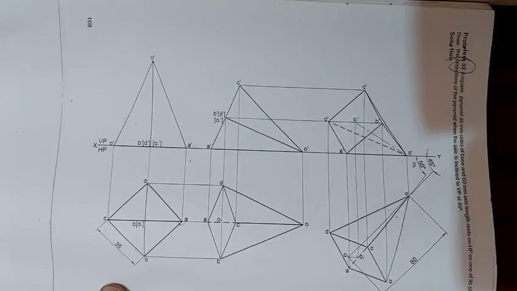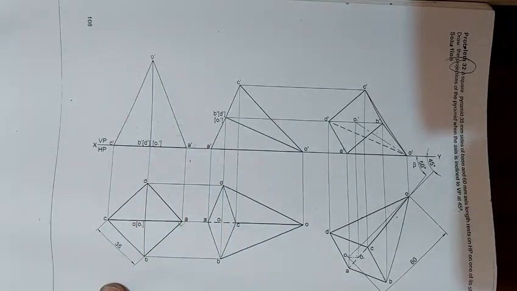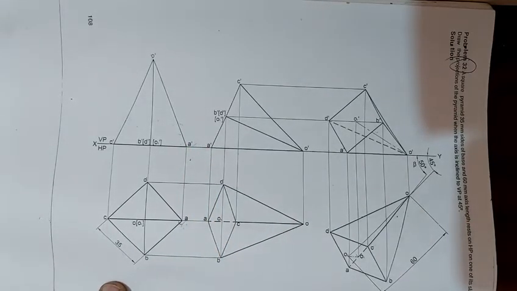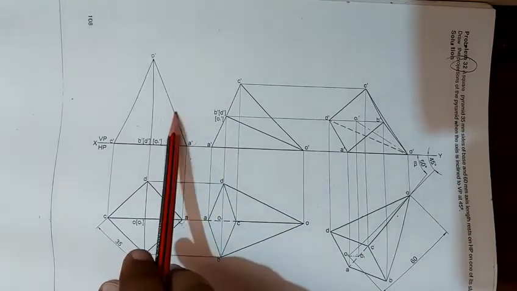Problem number 32. A square pyramid of 35 mm side, resting on one of its corners A, has a height of 60 mm, and it is resting on one of its slant edges. When a corner is resting, it is resting on a slant edge. If an edge is resting, it is resting on a slant triangular face. So that in the second view, you can take this or this.